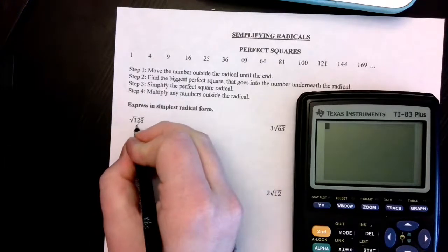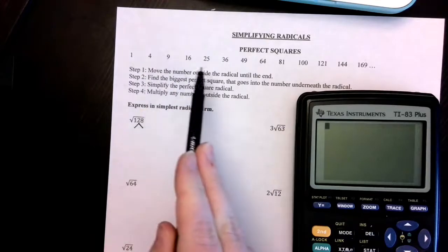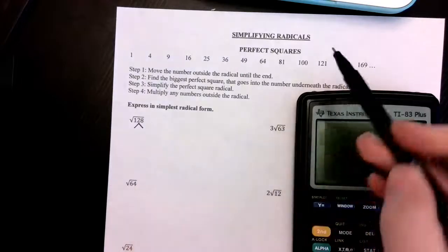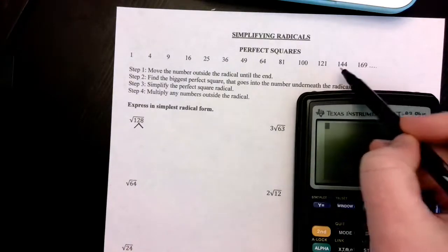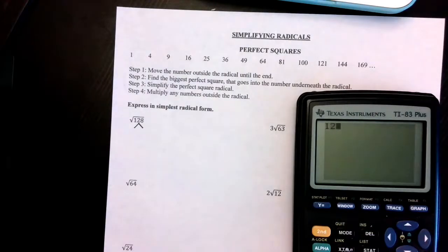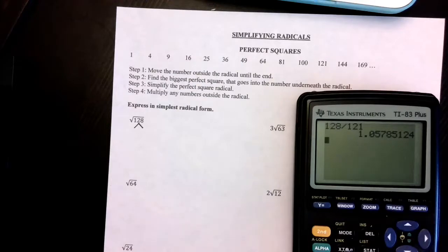So what you need to do is figure out the biggest perfect square up top here that would go into 128. So 128 would fall somewhere around here. So it's definitely not 144 or 169 since 128 falls right here. I can start with my calculator and start dividing perfect squares in. I need to keep going until I find the perfect square that gives me a whole number as the answer. It's definitely not 100, so I'm just going to skip over that.